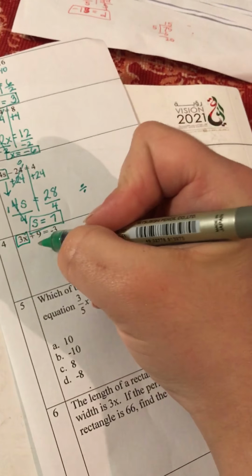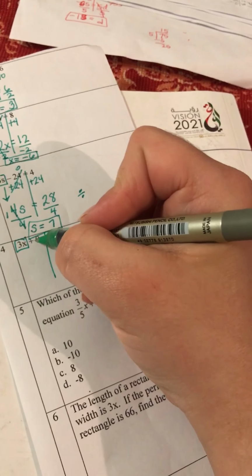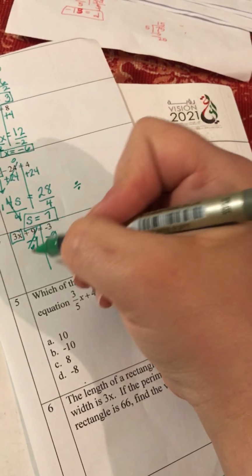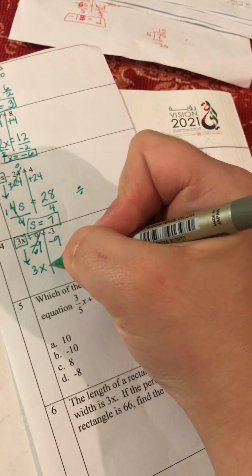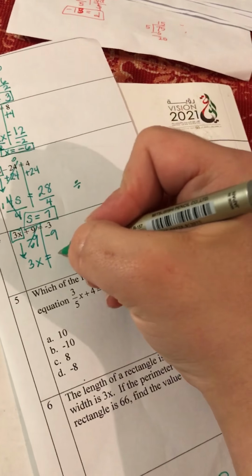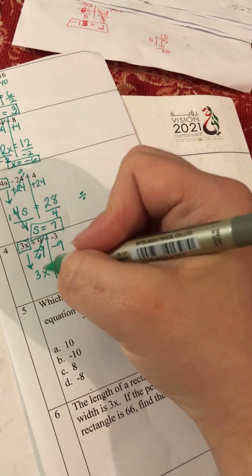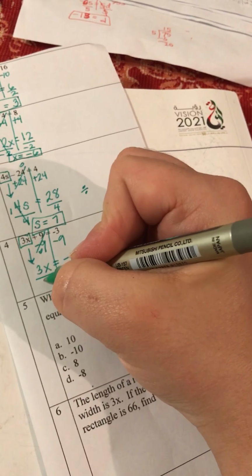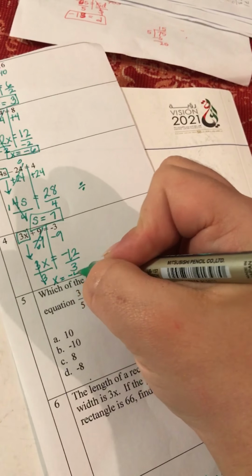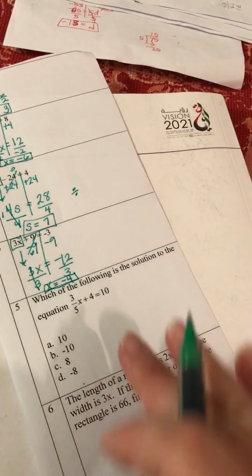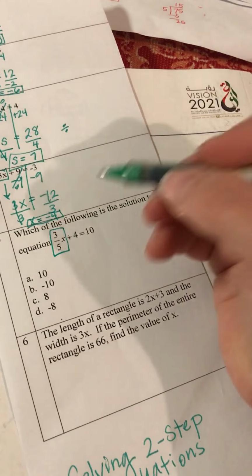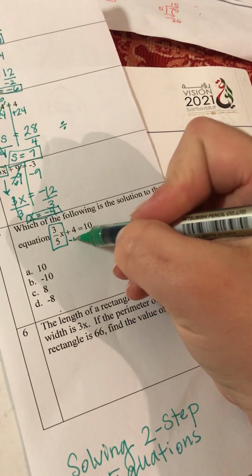Again, this one is the same. We have a positive 9, so we're going to subtract 9. So I have 3x is equal to negative 3 minus 9, which is negative 12. And I want to divide apart the 3 and the x. So x equals negative 4. This is the same. We have the x here. It's a positive 4, so I'm going to subtract 4.